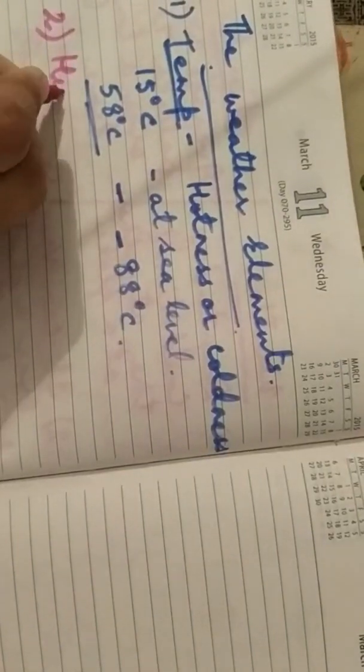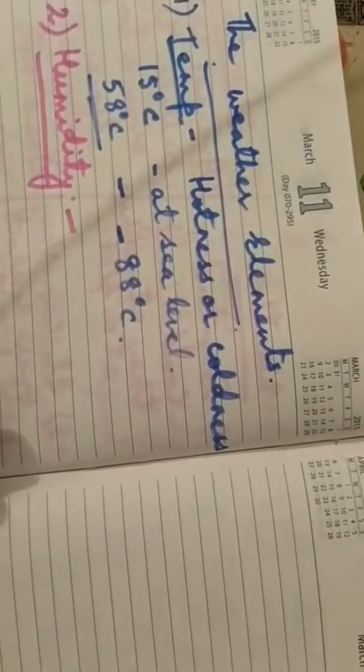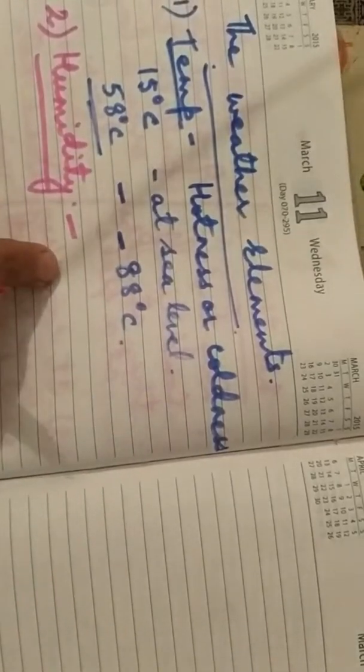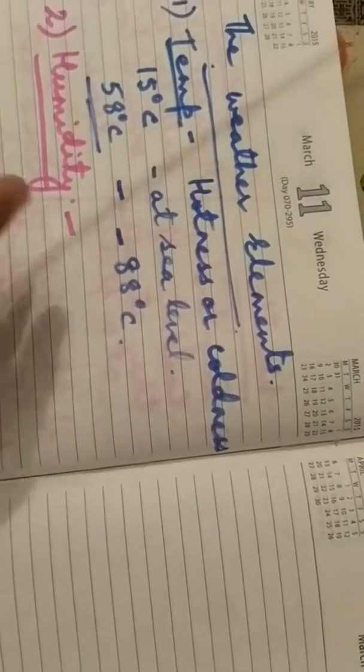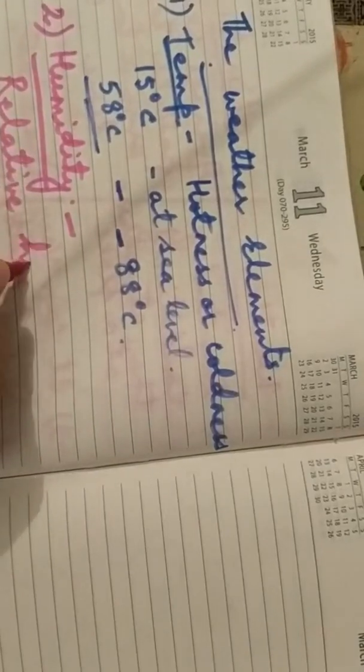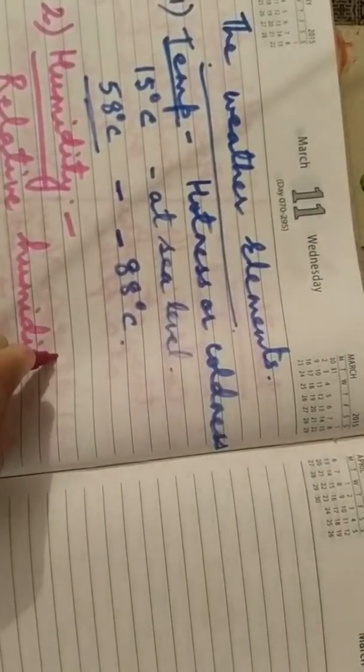Humidity. What is humidity? It is the amount of water vapor in the atmosphere. It is the measure of the amount of water vapor present in the atmosphere. And the most common measure of humidity is the relative humidity. We can know the humidity with the help of the relative humidity.